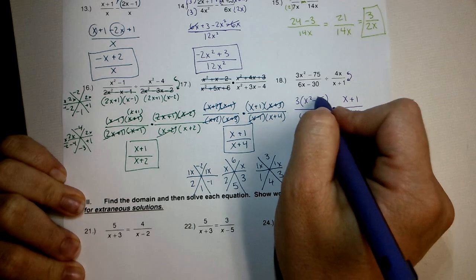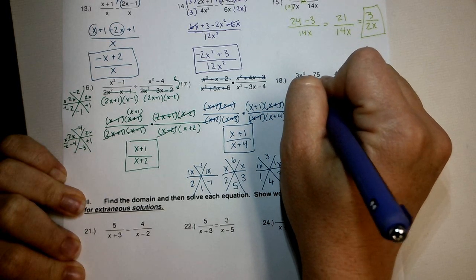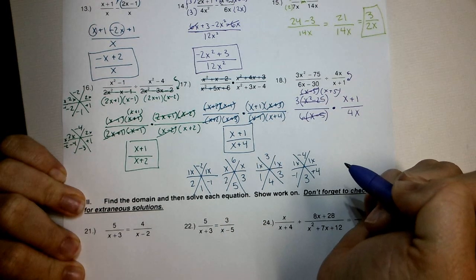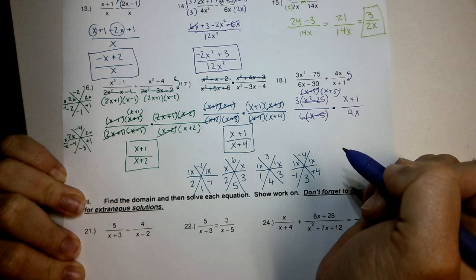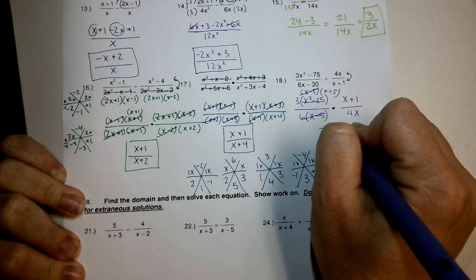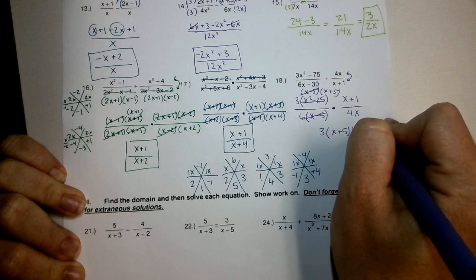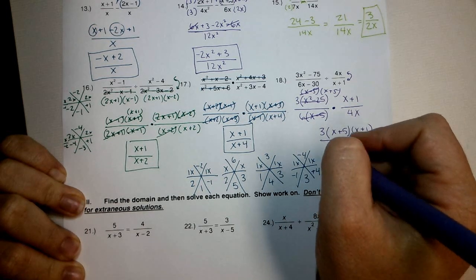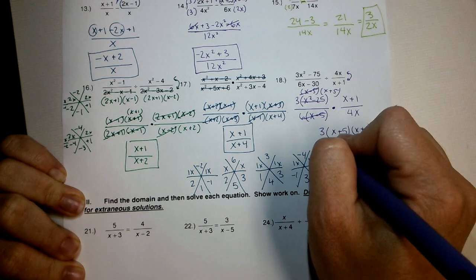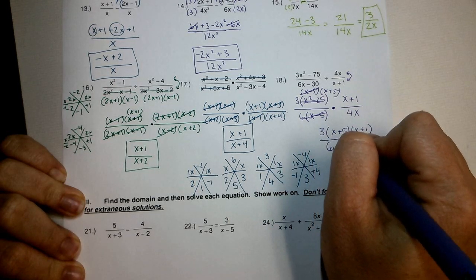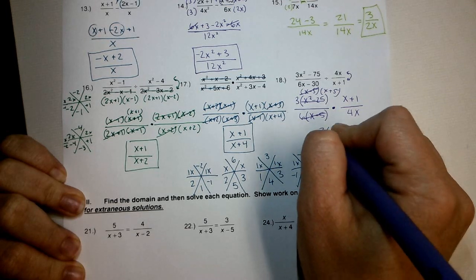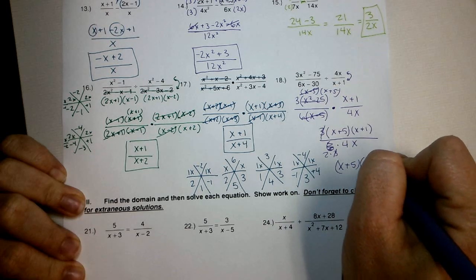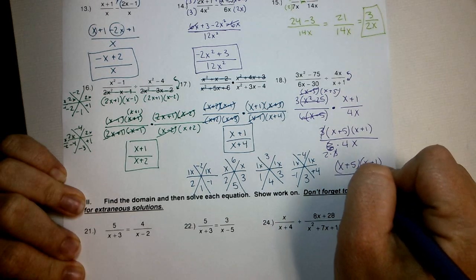I'm also going to factor this. This becomes x minus 5, x plus 5. So now I have the x minus 5's that cancel, and that's it. So I have 3, x plus 5, x plus 1, over 6 times 24. Well, that will simplify, so we'll rewrite it in just a second. I'm going to leave it like this, because this breaks down to 2 times 3. So I end up with x plus 5, x plus 1, over 8x.